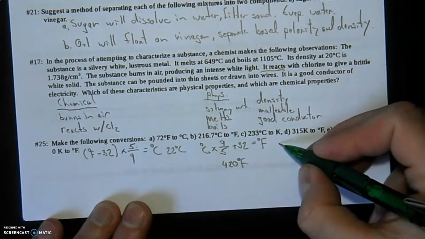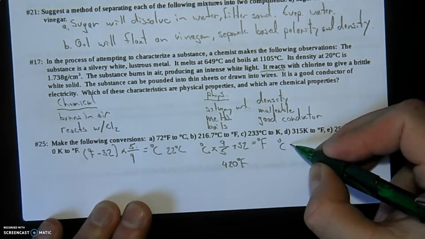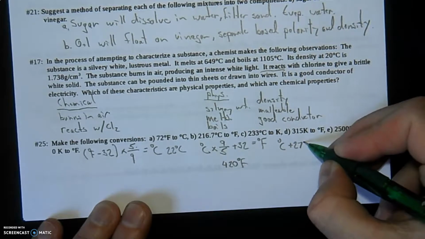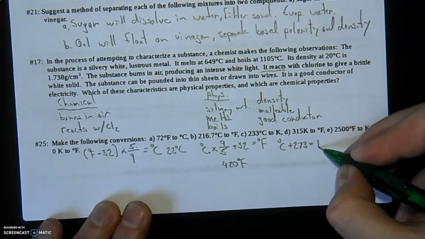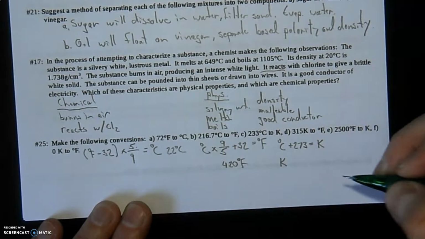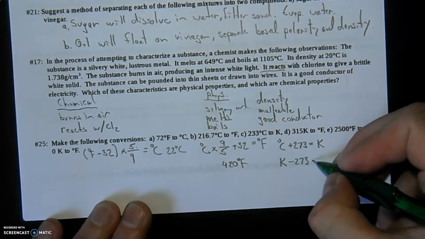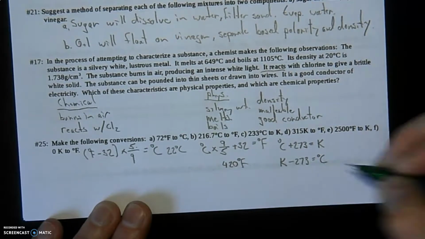If you have a Celsius temperature and you want a Kelvin, all you got to do is add 273 to it, and you will have an answer in Kelvin. And of course, just the opposite. If you have a Kelvin temperature, you would subtract 273, and you will have an answer that is in Celsius.